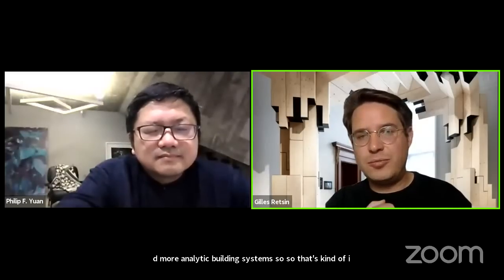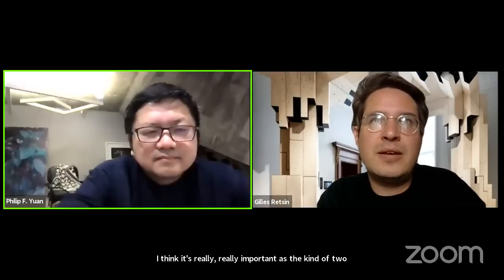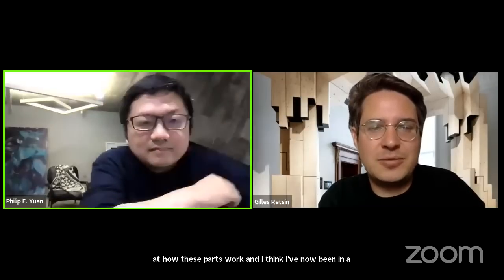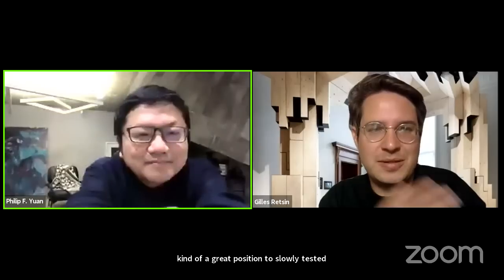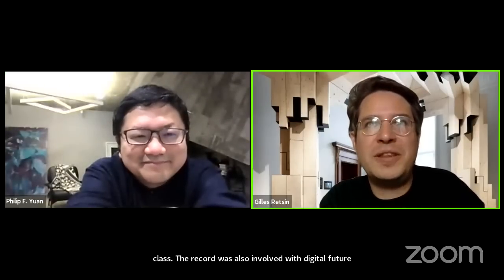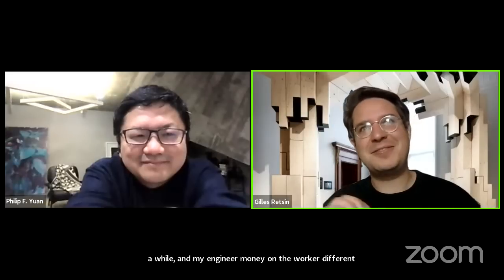I think it's really important to look more from a proper engineering perspective at how these parts work. And I've now been in a great position to slowly test it out together with various engineers, like Klaas de Reyke, who's also involved with Digital Futures from Bollinger Grumman. I've been working with him for a while. And my engineer, Manja van der Worper, we've been starting to do proper testing of these post-tensioning systems, etc.